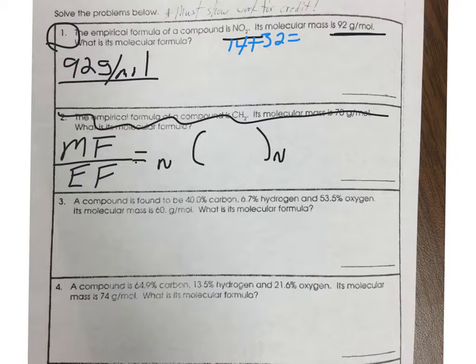46. I'm confused. Go again. Okay. NO2 is your empirical formula, correct? They're giving it to you. Nitrogen weighs 14. You have to look at the periodic table. Oxygen weighs 16, and you have 2 of them, so 16 times 2 gives you that 32. So 32 plus 14 is 46 grams per mole. That's your molar mass.